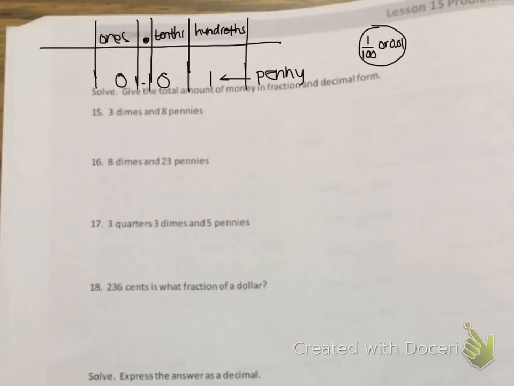A dime takes 10 dimes to make $1, or 0 and 1/10. So we have 0.1, one tenth. This is a dime. Okay. So 10 dimes equals $1.